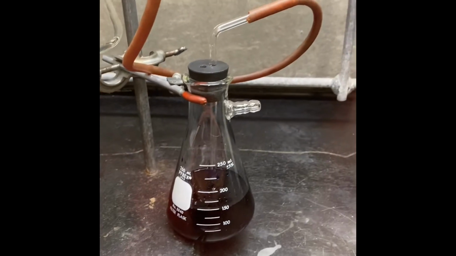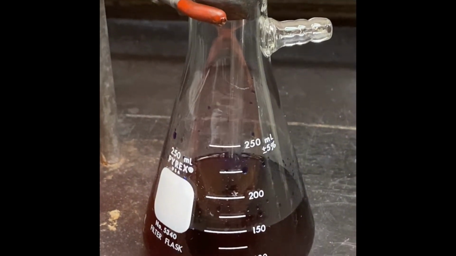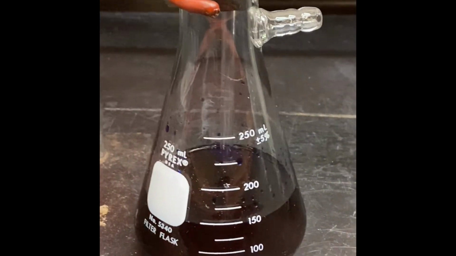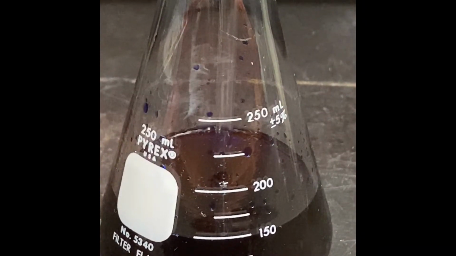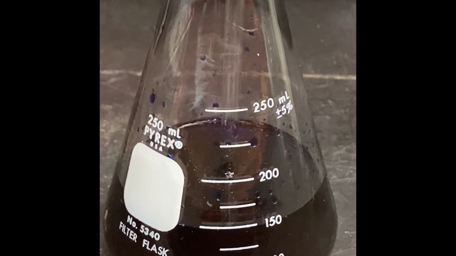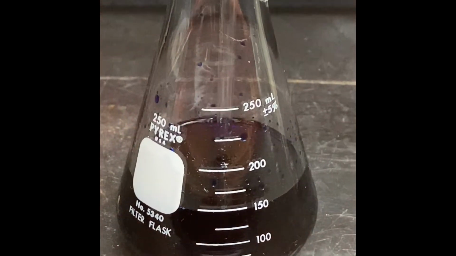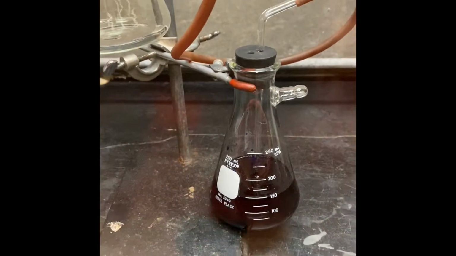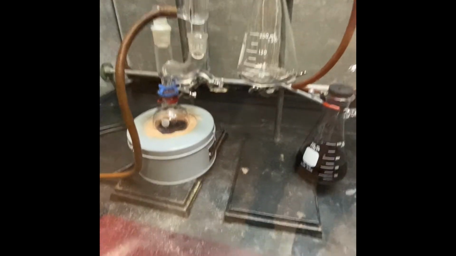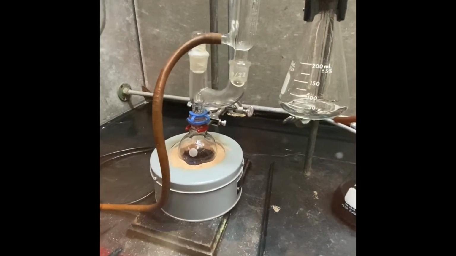And then our trap, I saw a bubble a minute ago. Can't see it though. Little something moving. 1 of 3 hours.